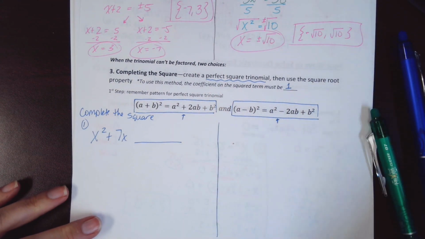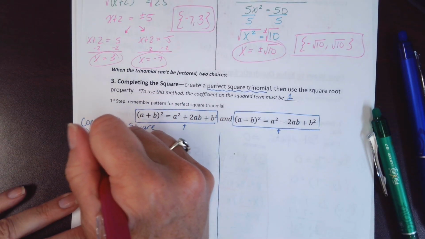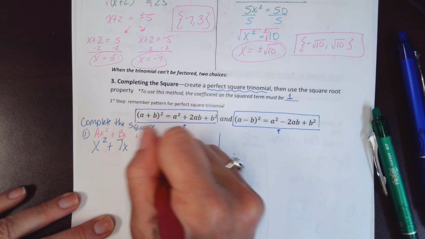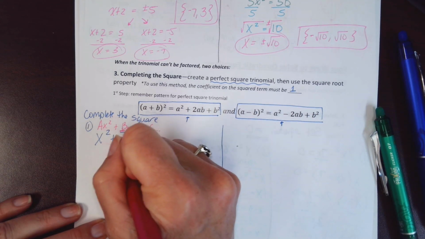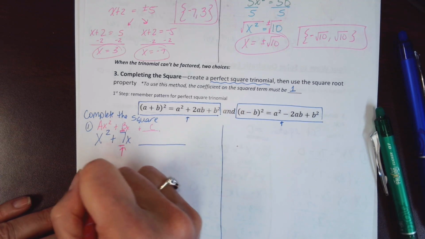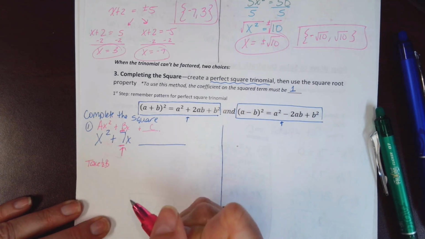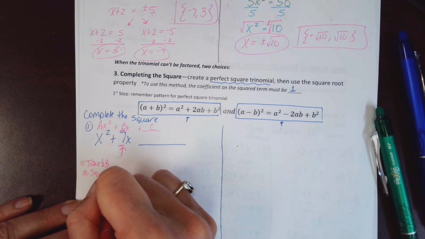My step for completing the square is to identify, you've got ax squared plus bx, and we want to create c to complete the square. This value b is what we're interested in. To complete the square, we take half of b, and then we square it.